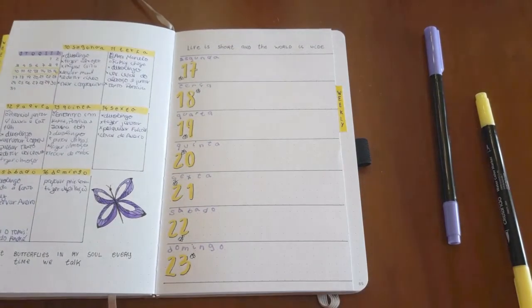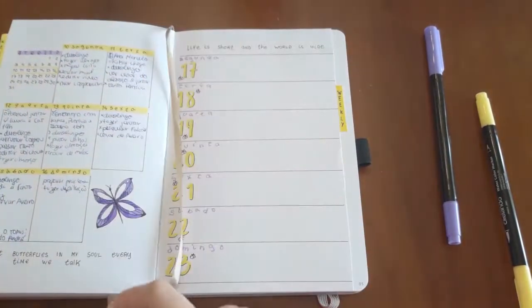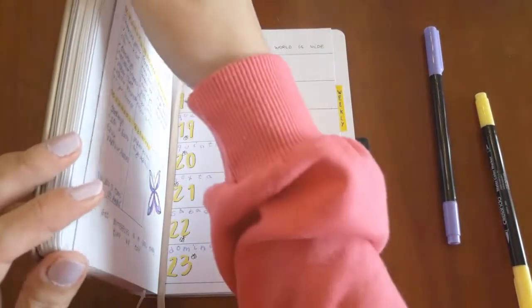And as you can see, the 2 tabs, and this is the 3rd weekly and maybe the last week of these weekly spreads.